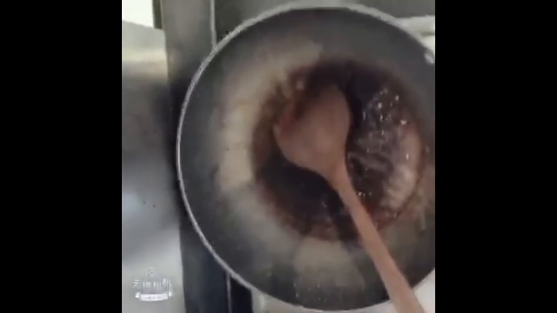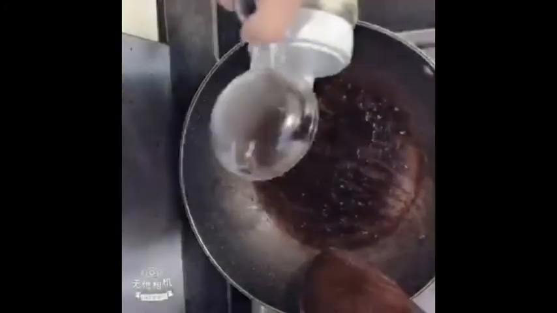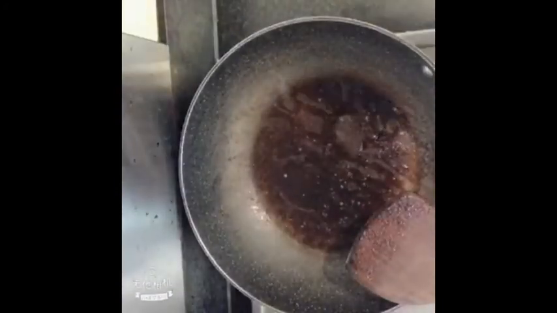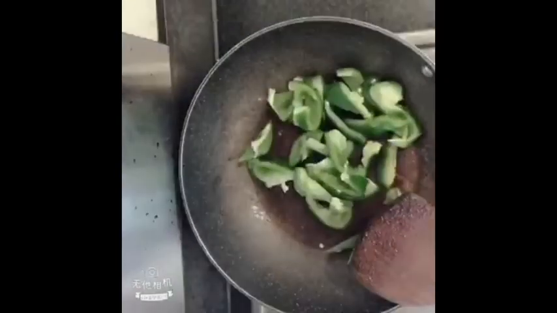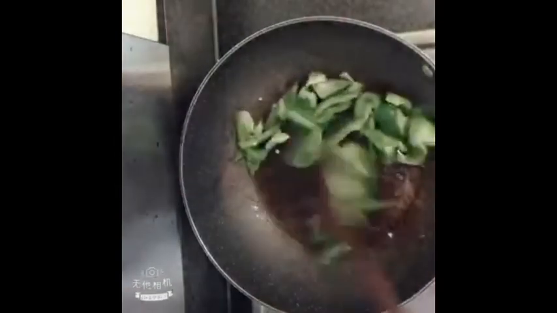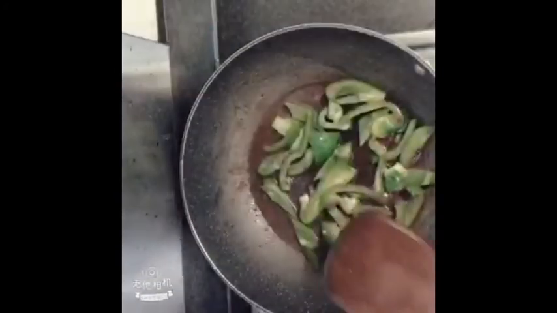Now, put the wok back on the stove, pour in a little bit more oil, and then put in all the green pepper slices and keep stir frying. Add a little bit of water to make sure the sauce at the bottom of the wok won't be all sticky and solid. Then we can add about 80 milliliters of water and put on the lid and wait for it to boil.